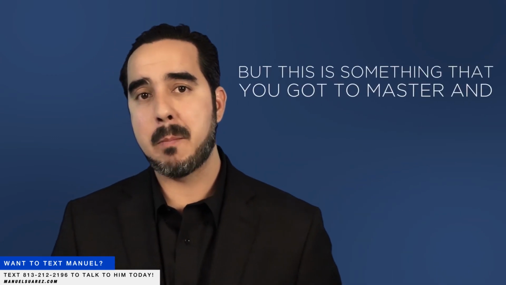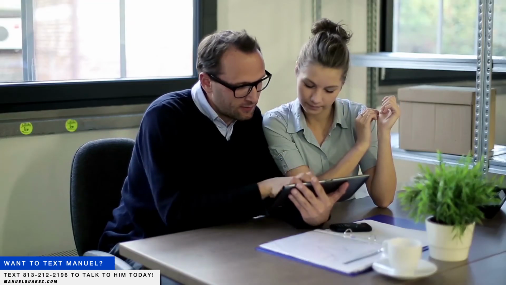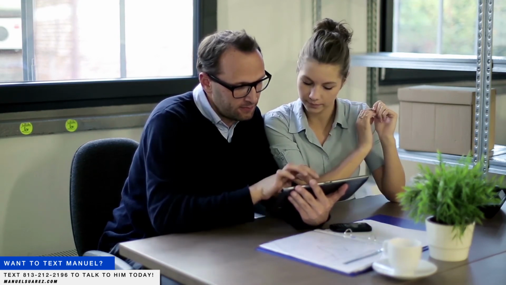But this is something that you gotta master, and you gotta realize that those 5 elements are all distinct in their own way because they pull attention at different moments, whether the person at the beginning clicks on your link or they see your video and then they click on the link under and they want to learn more information.